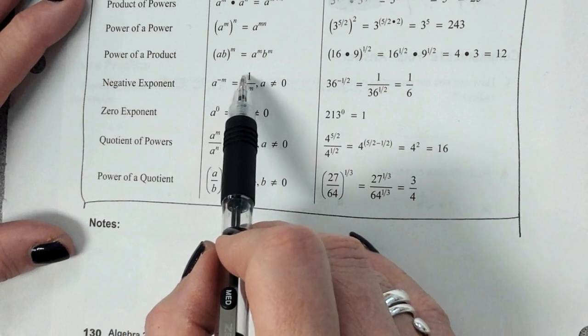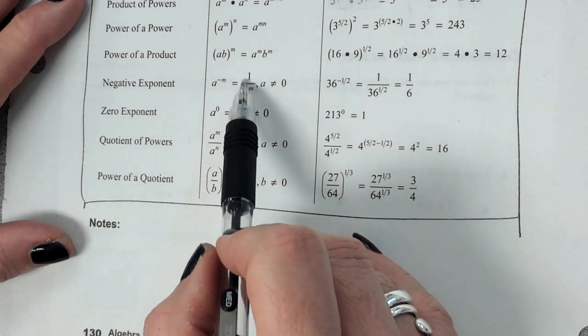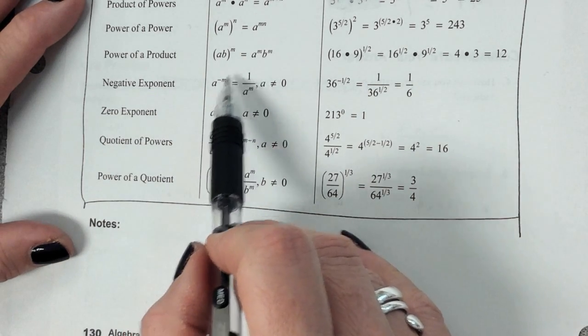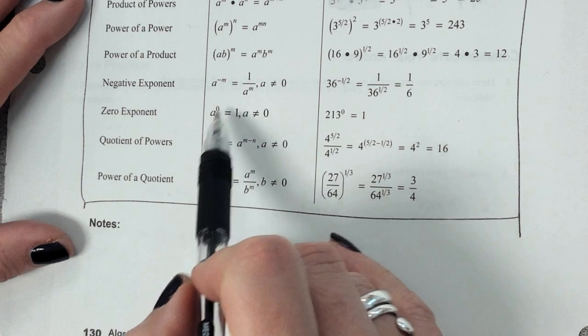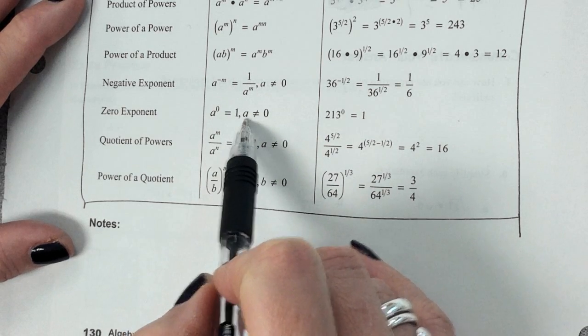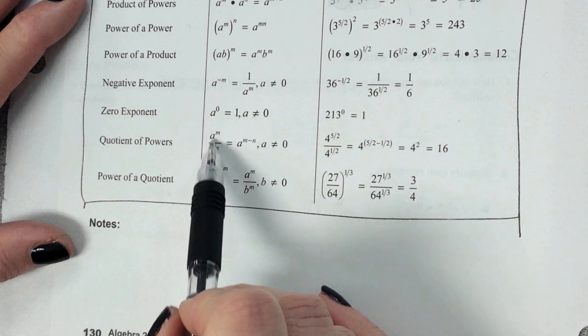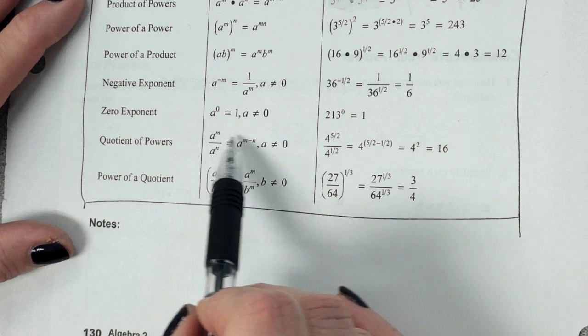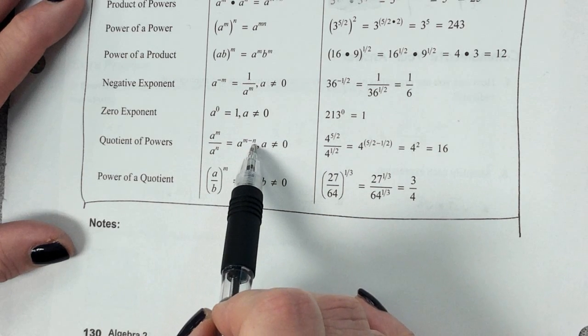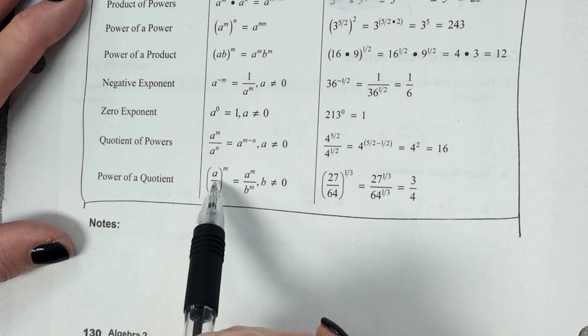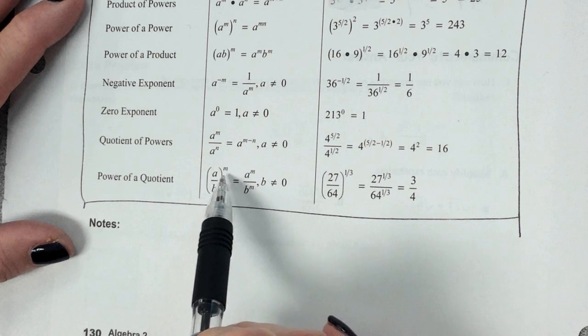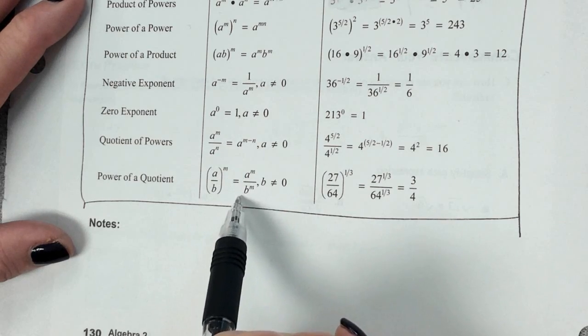Negative exponents, to make them positive, we have to move them to the opposite spot. So if it's in the numerator, it goes to the denominator. Anything to the 0 power is 1. When we have a quotient of powers, then we have to keep the base, subtract the exponents. And when we have a quotient, we just do the power of both the numerator and the denominator. Both of those get raised to that power.